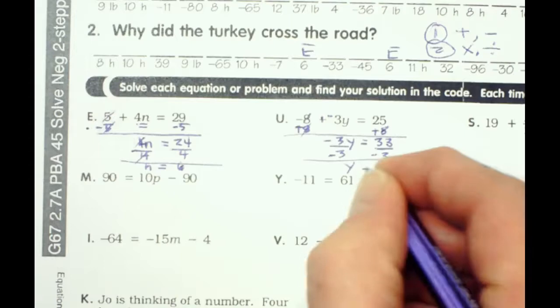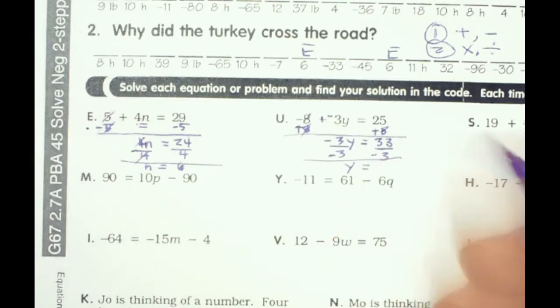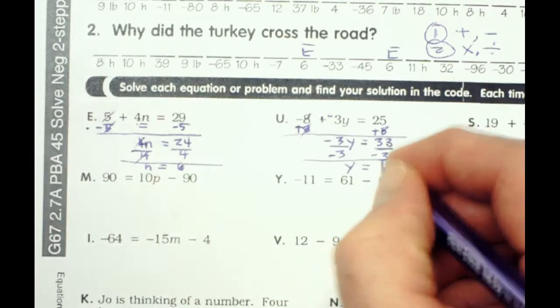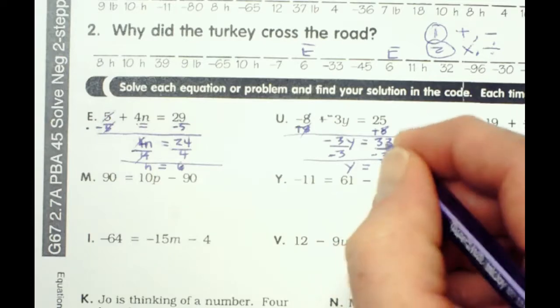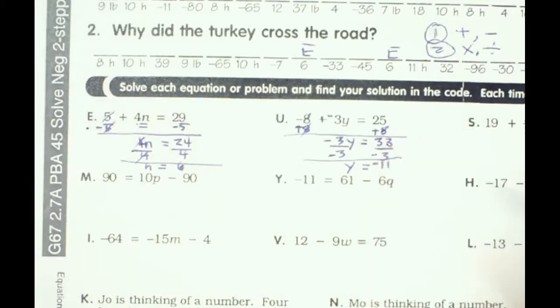I'm just going to put y instead of 1y. And we've got 33 divided by 3, which is 11. And we've got a positive divided by a negative, so that's a negative 11. Negative 11. And I'm not going to bother putting in the letters because I know you can figure that out.